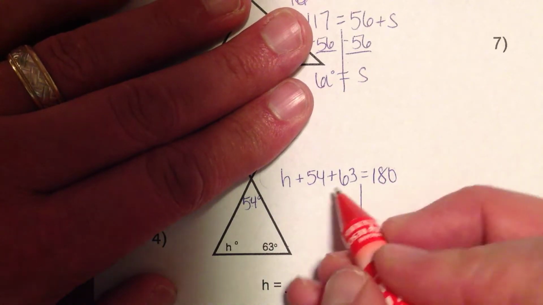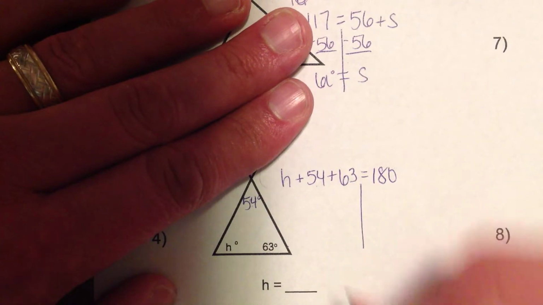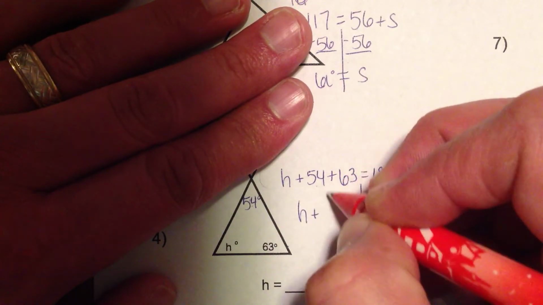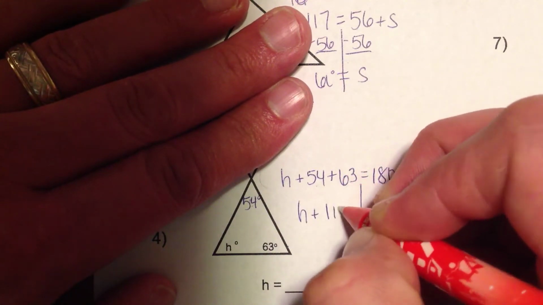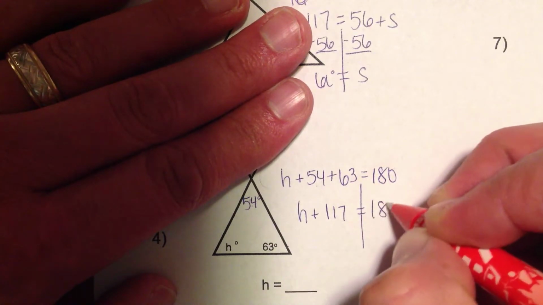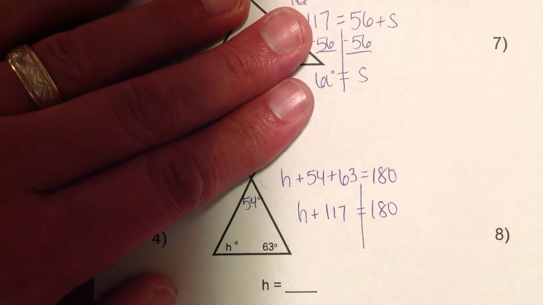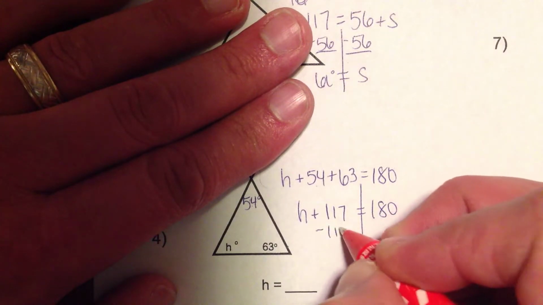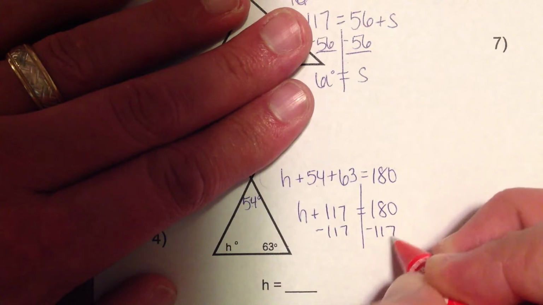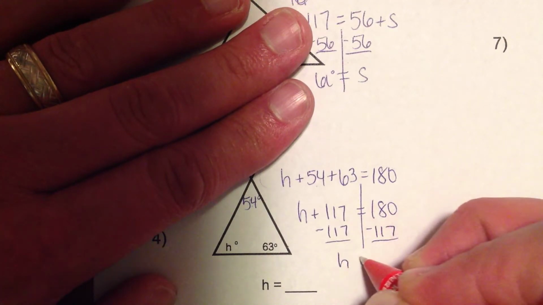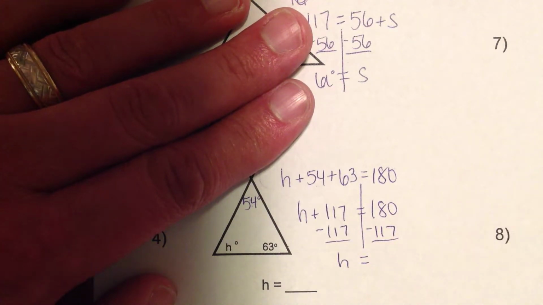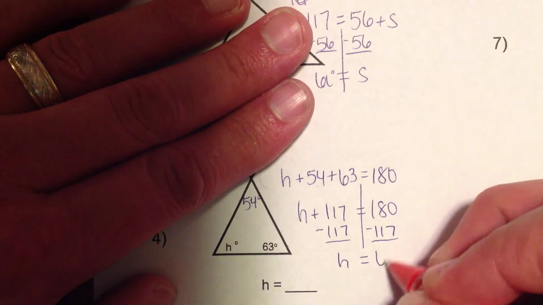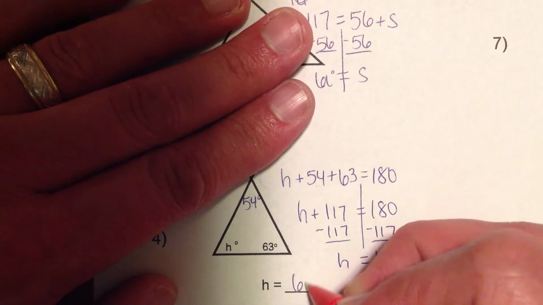Doing some algebra, I can combine my like terms of 54 and 63, giving me h plus 117 degrees equals 180 degrees. To get the h by itself, I need to subtract 117 from both sides, leaving me with h equals 180 minus 117, which is 63 degrees.